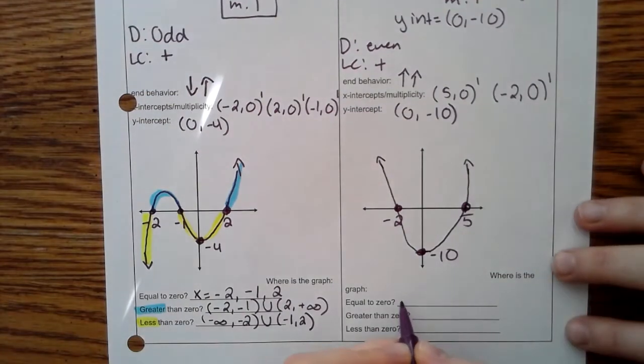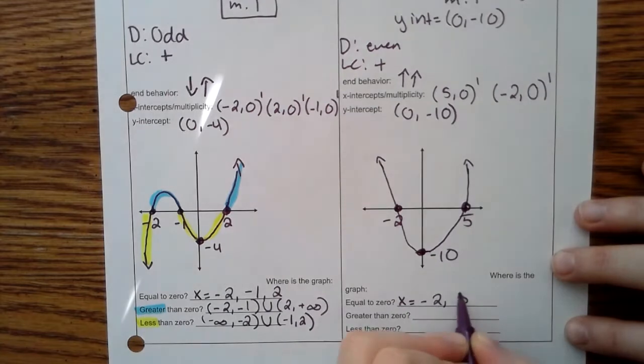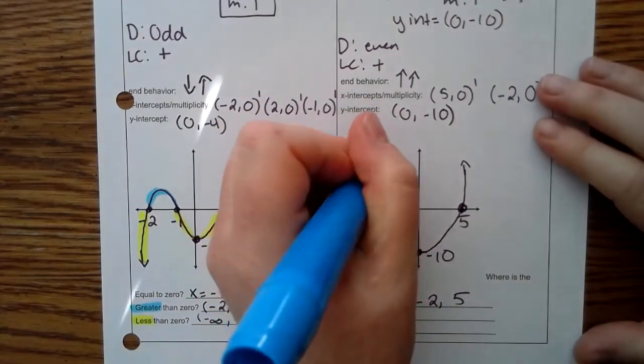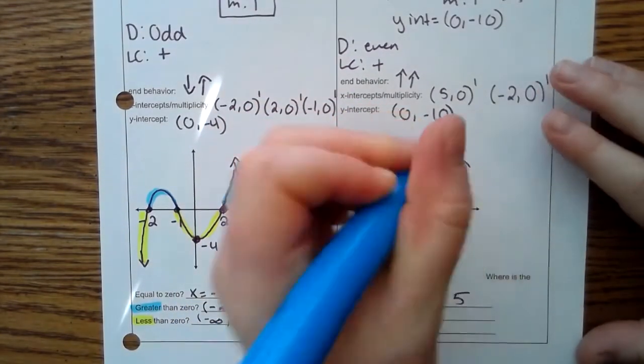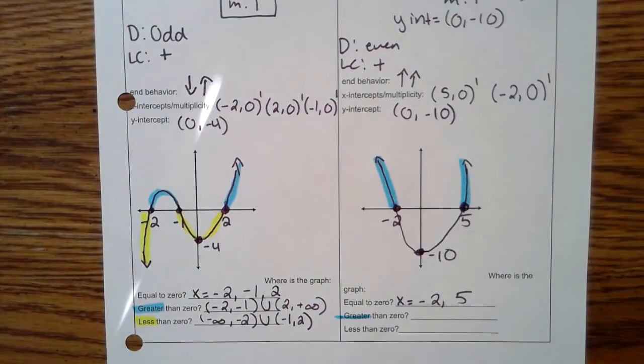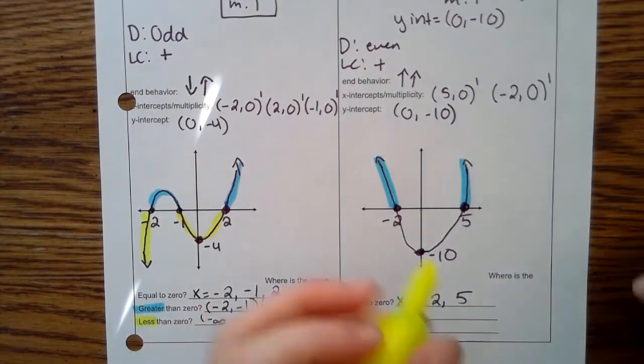Where is the graph equal to 0? X equals negative 2, comma 5. Where is the graph greater than 0? Well, this section is greater than 0, and this section is greater than 0. So greater than is in blue. And then less than I'll do in yellow.